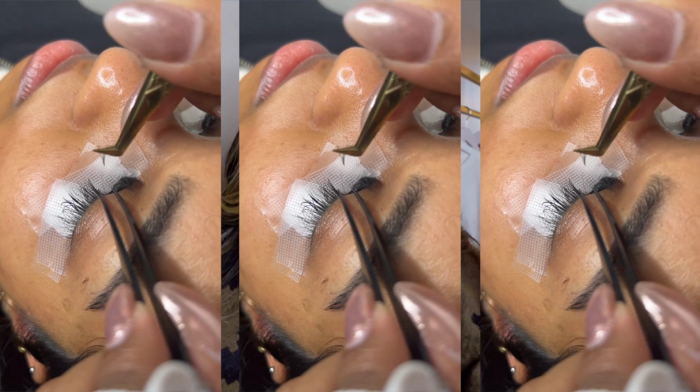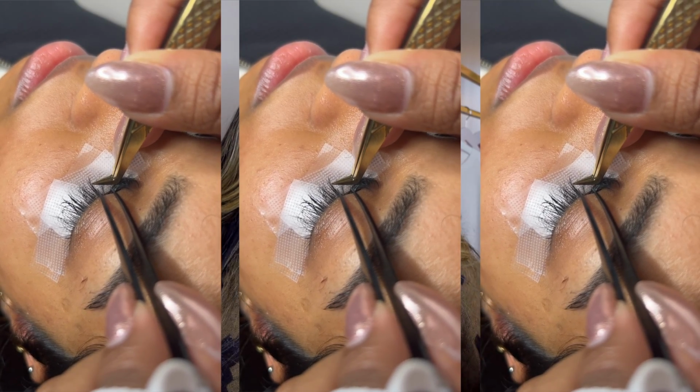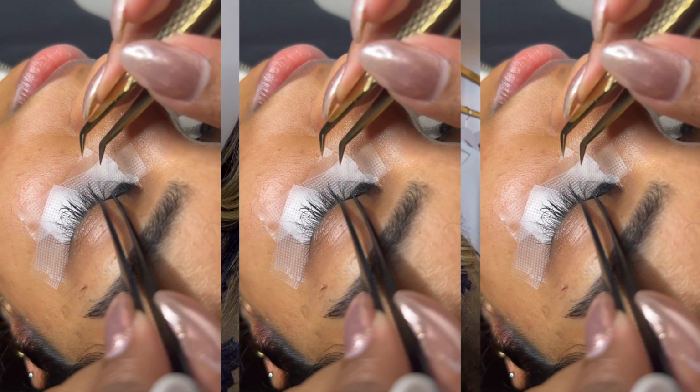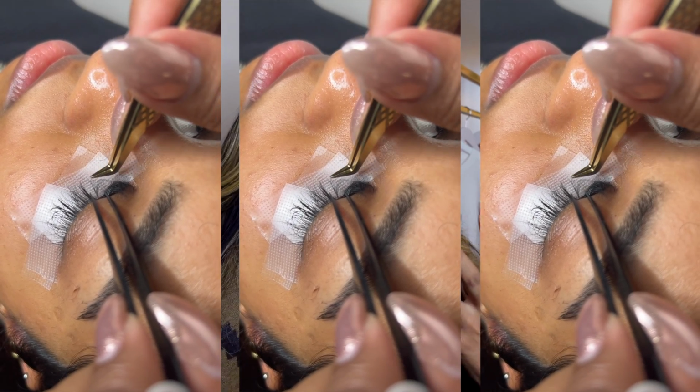Now, before I go into a CC, let's go into a D. So a D curl will be your most curly lash. It'll be the most dramatic lash. It'll be the most prominent lash that you can put on. And of course, it will be the most elevating. So if you have a client that has really downward lashes or straight lashes, and you put a D on them, it will completely lift the lashes up and completely open up the eyes because you're really elevating that natural lash curl or that natural lash pattern. So a D is gonna be the most dramatic.